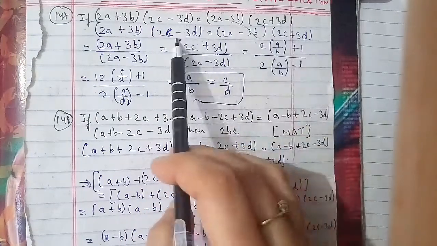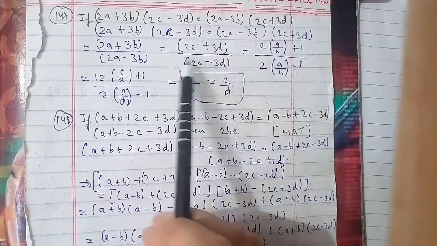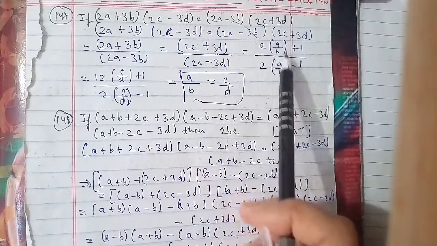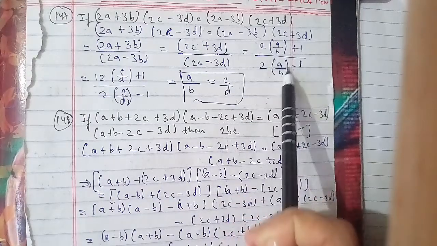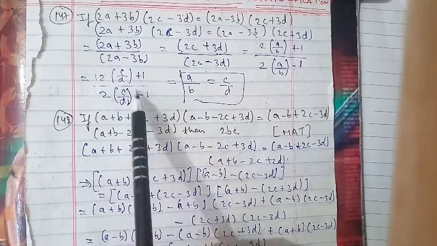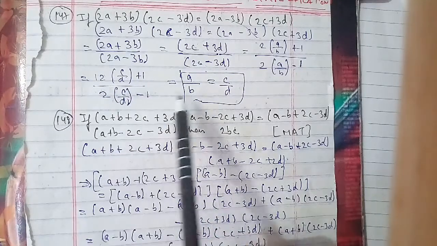Then when we take the LCM, that is 2a and b when we take it out, plus 1 and 2b upon minus 1, and 2c and d upon plus 1 and 2c upon d minus 1. Then it will give a upon b equals c upon d, that we will get here.